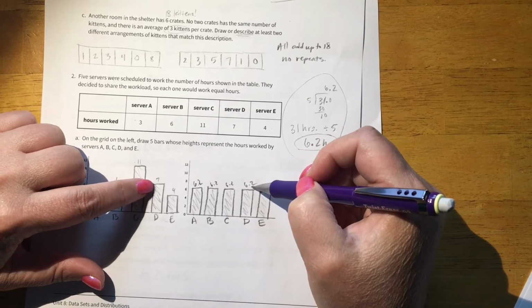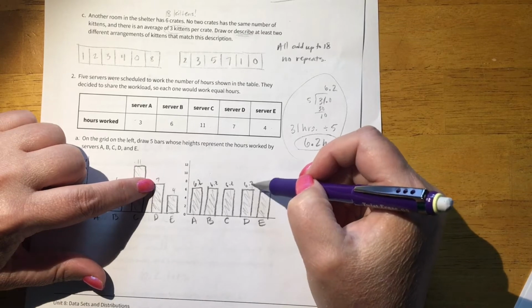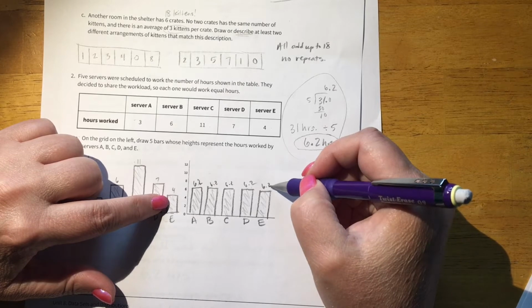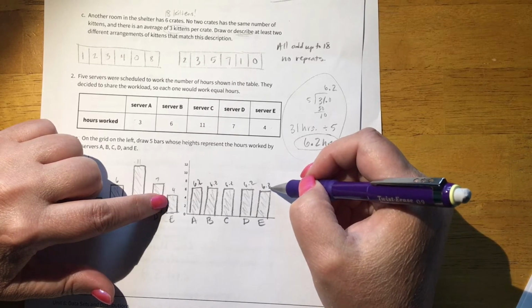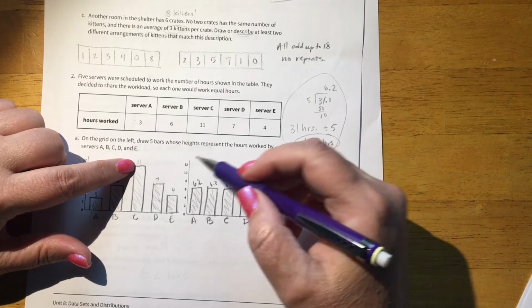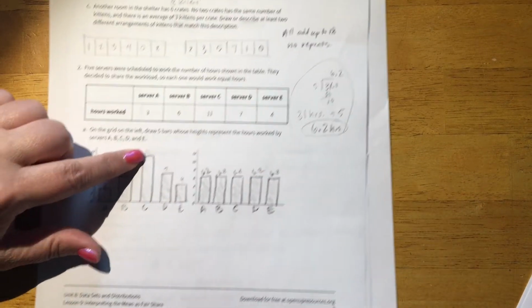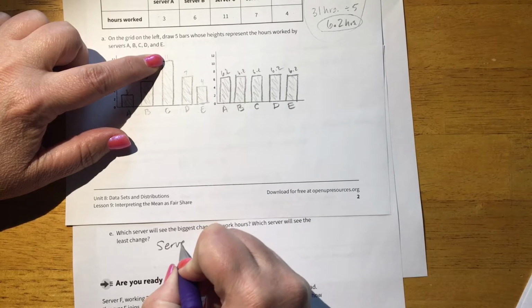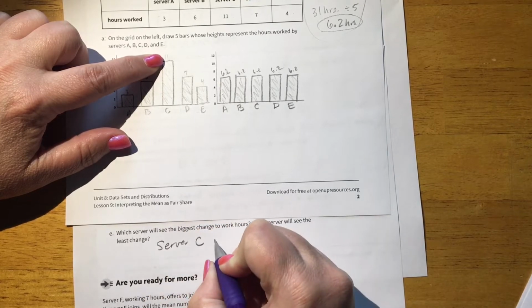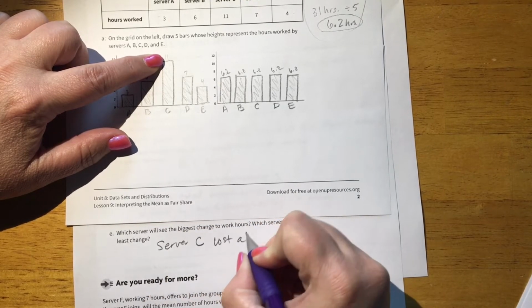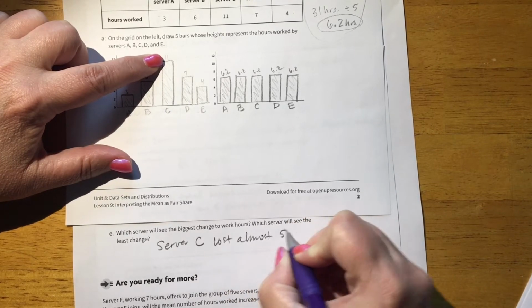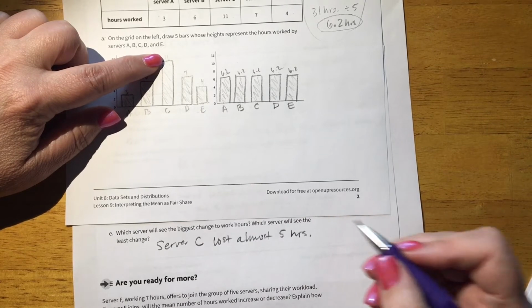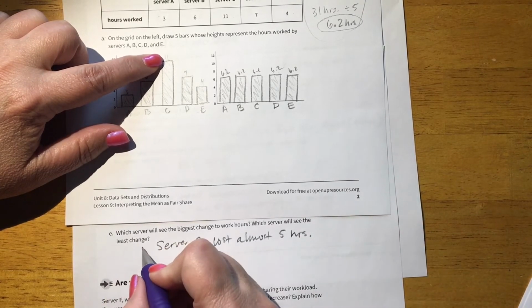Server D went from 7 to 6.2, so not quite an hour lost. And server E went from 4 to 6.2, just over 2 hours gained. So I think our biggest change was for this 11 guy. So which server will see the biggest change? Server C. Lost almost 5 hours, right?